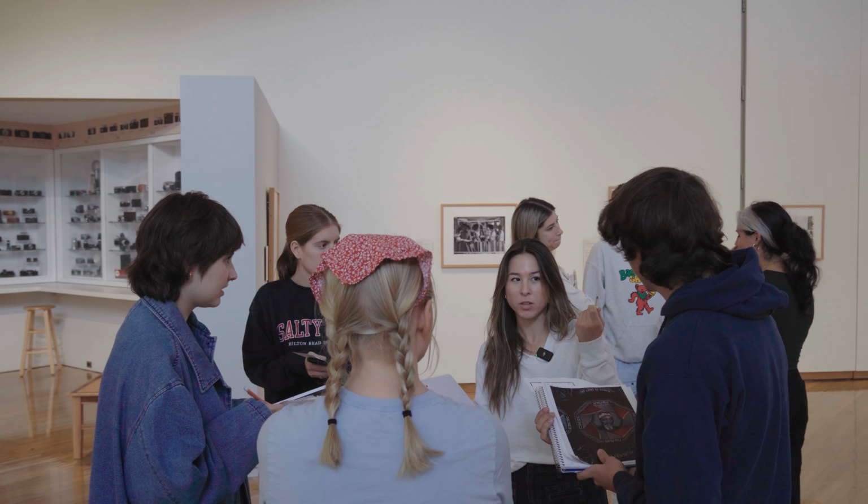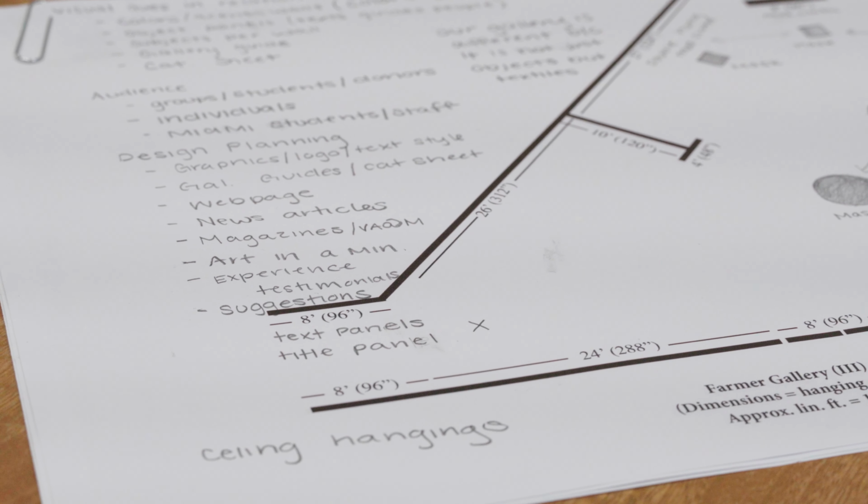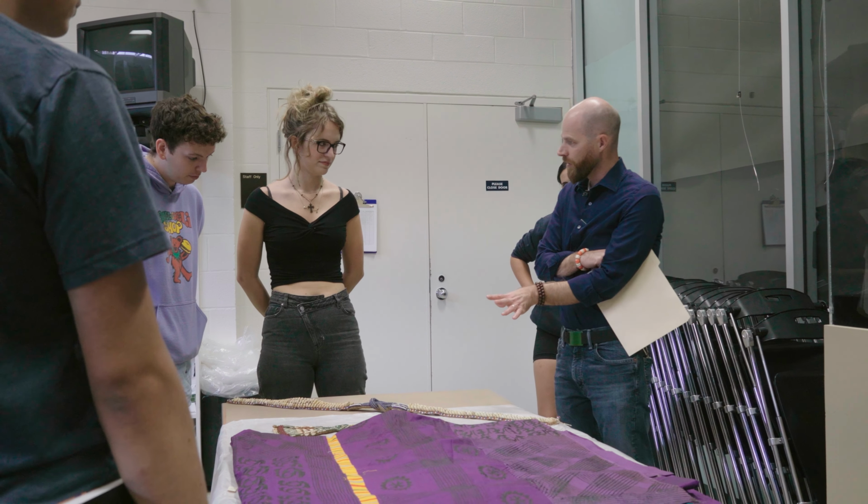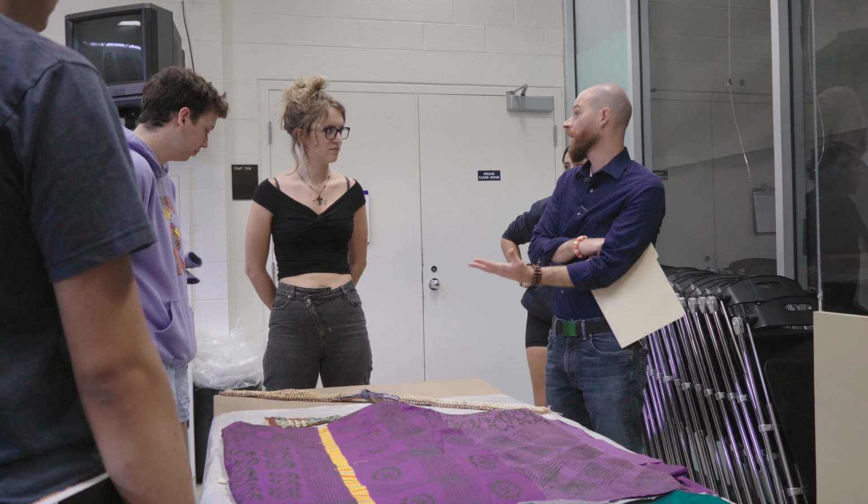Students really take the reins and put together the concept, the theme, the sub-themes, the selection of objects, the research, the PR materials, essentially everything from the ground up that is required for an exhibition.